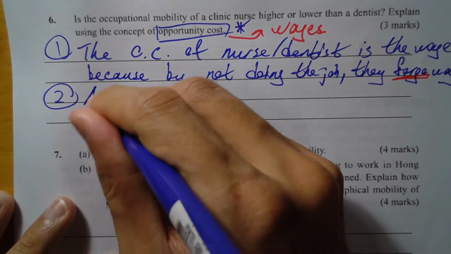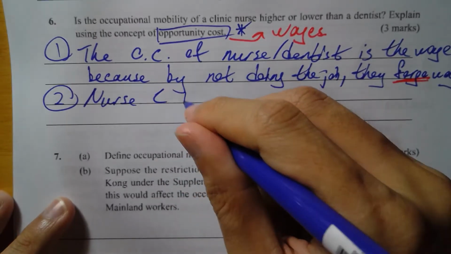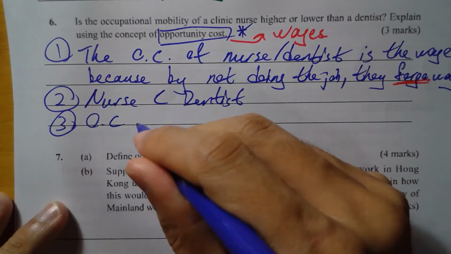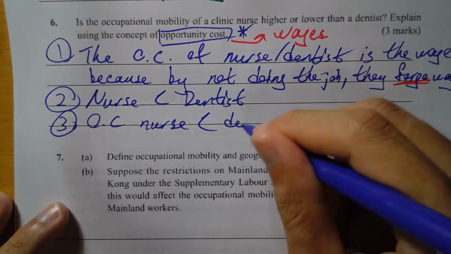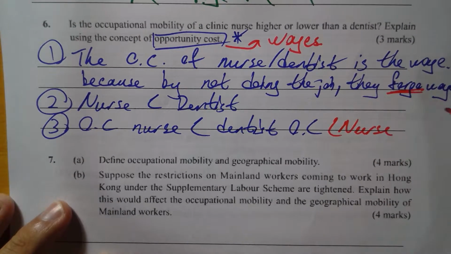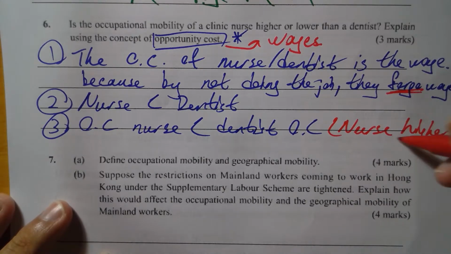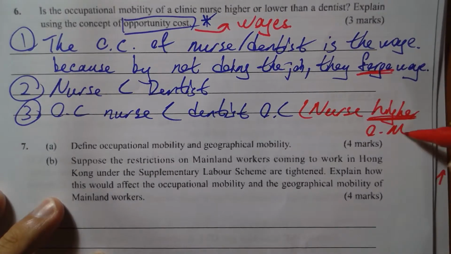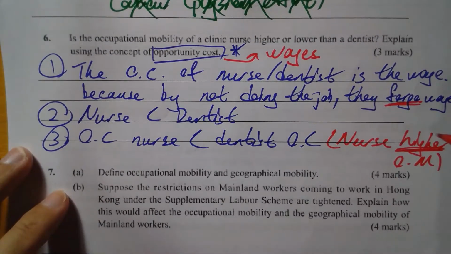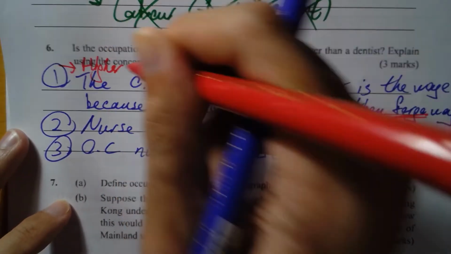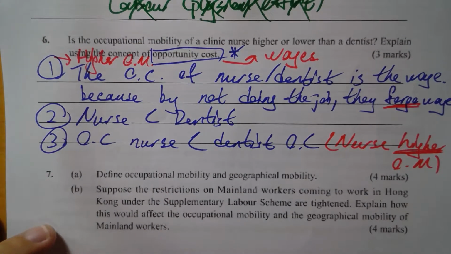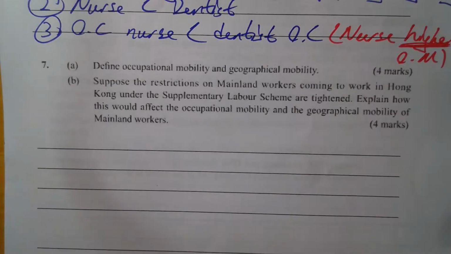In general, the nurse's wage will be lower than the dentist's, and that means the opportunity cost of a nurse is lower than the dentist's opportunity cost. Therefore, nurse will have a higher occupational mobility. 嗱，記得寫清楚啊，higher occupational mobility 係咪？應該寫清楚究竟高啲定低啲，甚至乎 at this time my bad. I think you can put it here. To begin with, you begin with saying they have higher occupational mobility. Alright, 得唔得啊？Okay, let's move on to the next one.